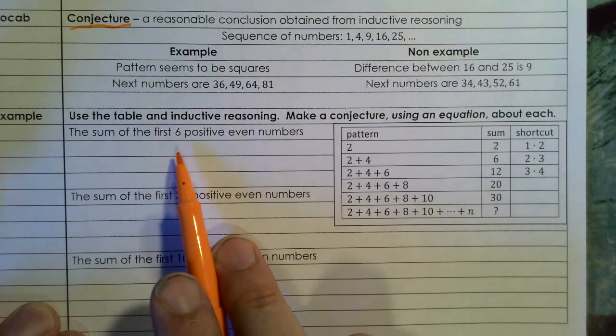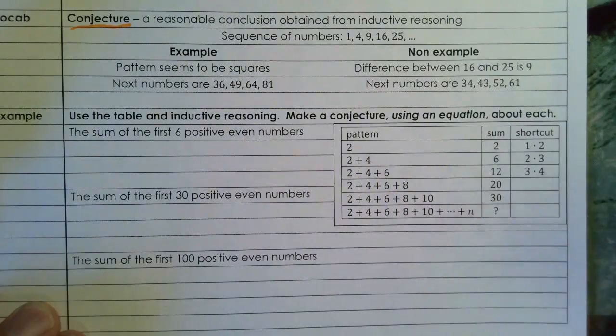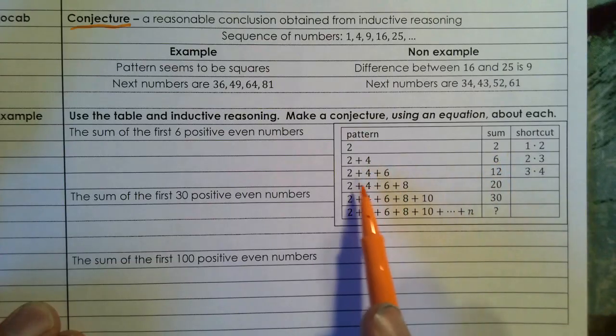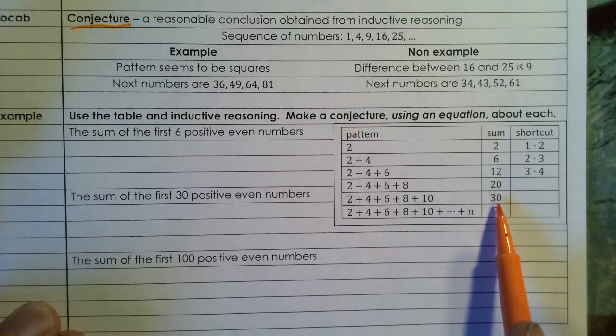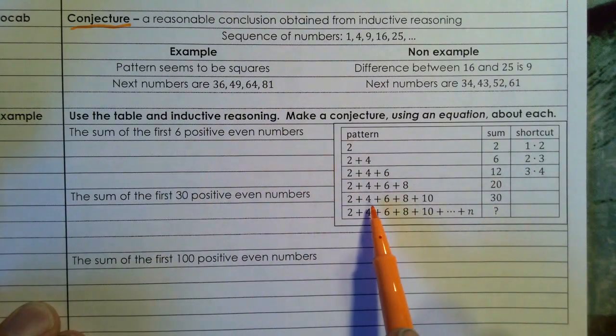We're looking at what the sum of the first 6 positive even numbers would be. So I've written out what's going on so far. If we have one even number, that's 2. The first two even numbers are 2 and 4. If we add those together, we get 6. 2, 4, and 6 are the first 3 even numbers. That adds up to 12. These ones add up to 20. These ones add up to 30. And what we're looking for is to make some conjecture about what would happen if we did the first 6 even numbers.